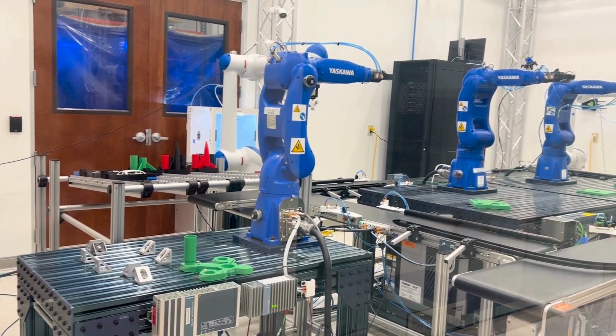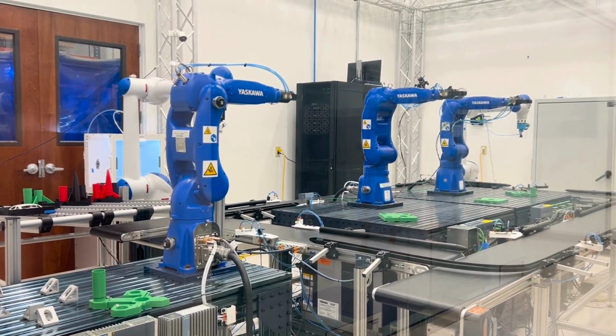Experience the next generation of manufacturing intelligence.